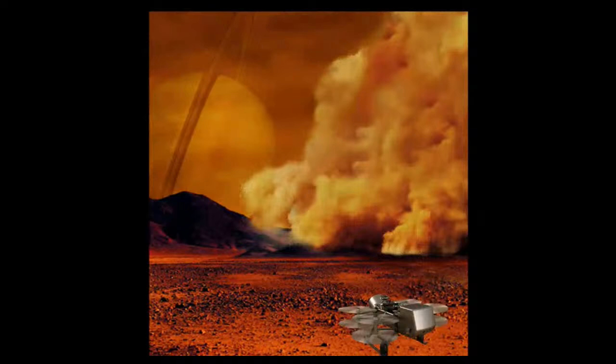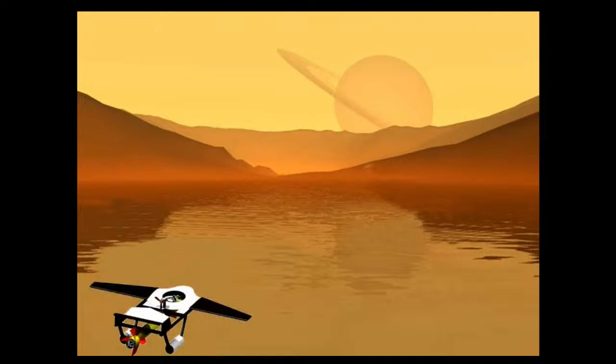However, Titan's similarities to Earth make it a great place for even further exploration. And so my research involved designing a drone for exploring Titan that draws energy from its natural features. Here on Earth, albatrosses can fly for years without landing, and they do this by gaining energy from the wind on the ocean. A similar idea could be used on Titan to harvest energy while flying.